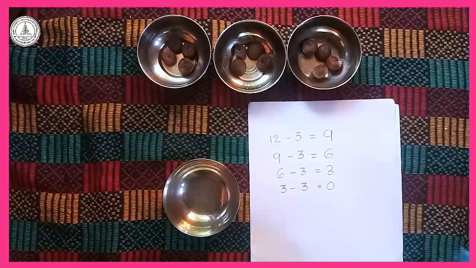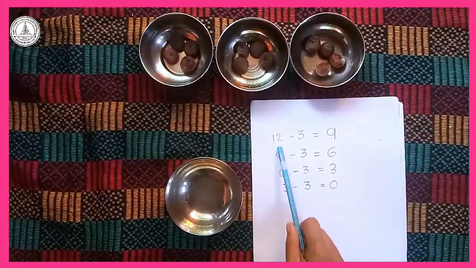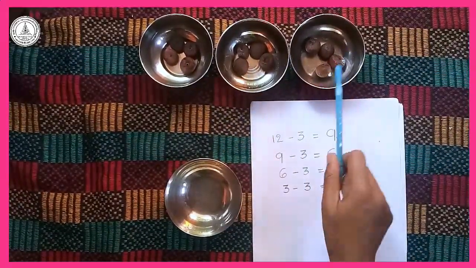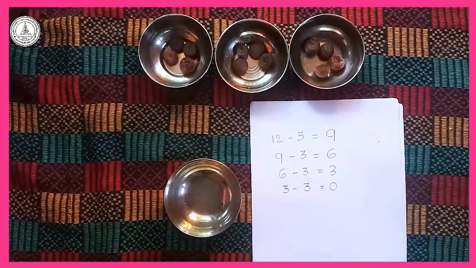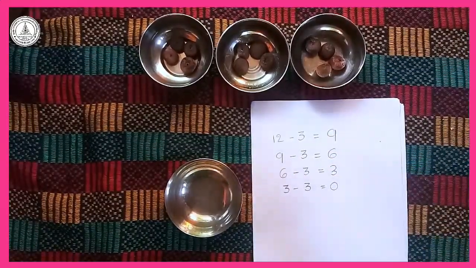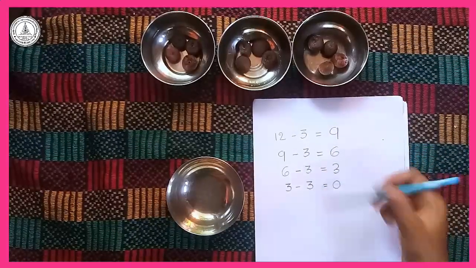So students, what have we observed here? Here I distributed the 12 betel nuts among 3 bowls. So every bowl gets 4 betel nuts each, right? So here the number 3 is subtracted 4 times. Here the number 3 is repeatedly subtracted, right?